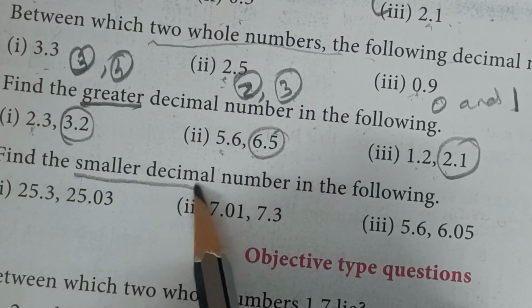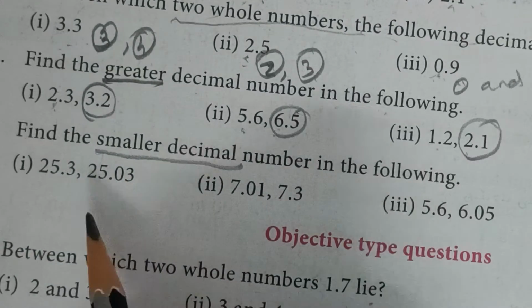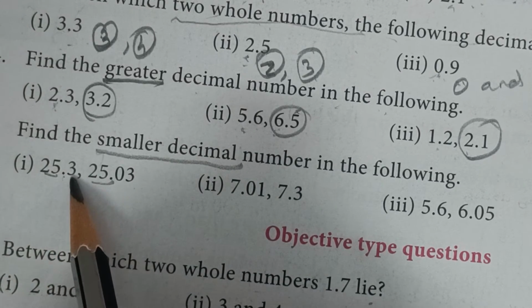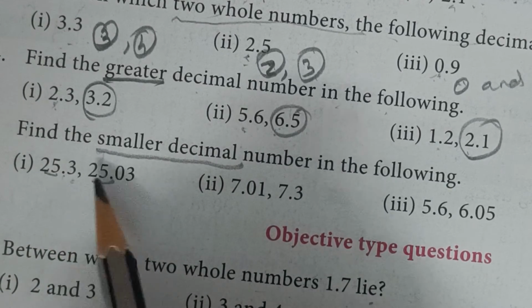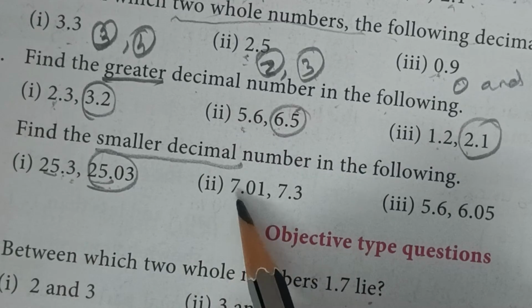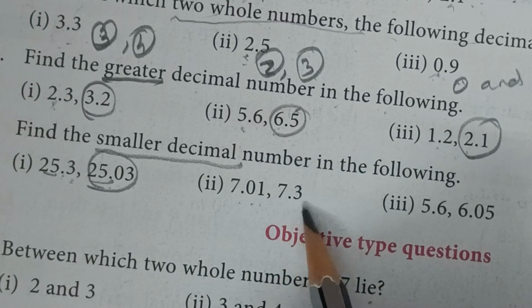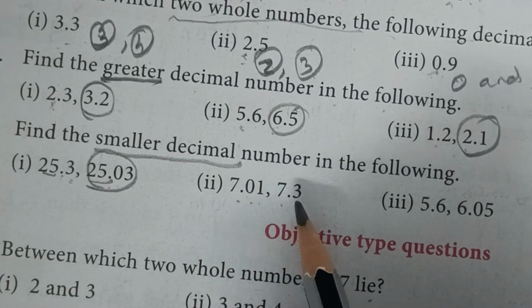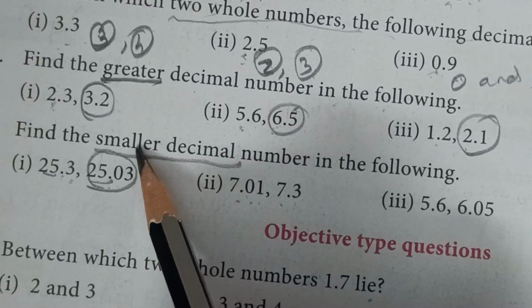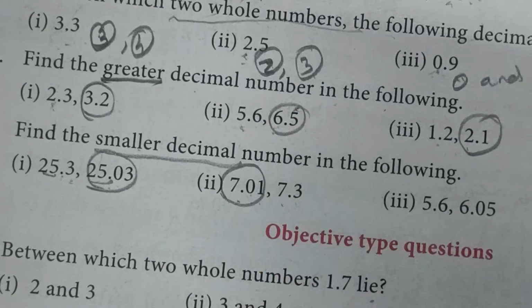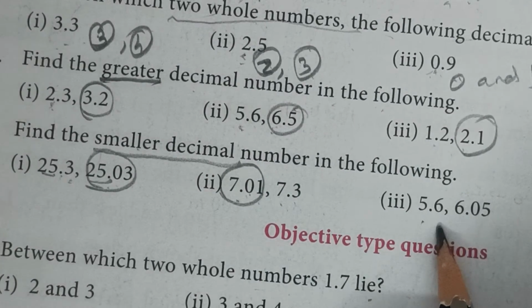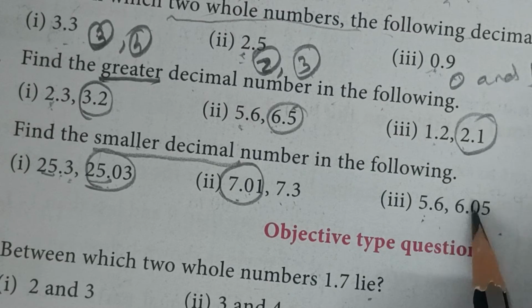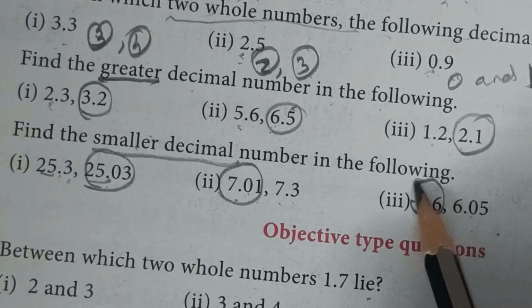Next is find the smaller decimal number. We are supposed to find the smaller. 2.3, 2.0. After the decimal point, 3/10, 0/10. Which is smaller? 3 or 0? 0 is smaller. 7.01, 7.3. The whole numbers 7 and 7 are the same. 0/10, 3/10. Smaller one, 0 is smaller. 7.01 is smaller. 5.6, 6.05. Which is smaller? Compare the whole numbers. 5 and 6. Smaller number is 5.6.